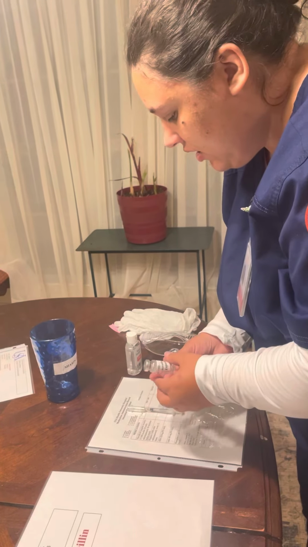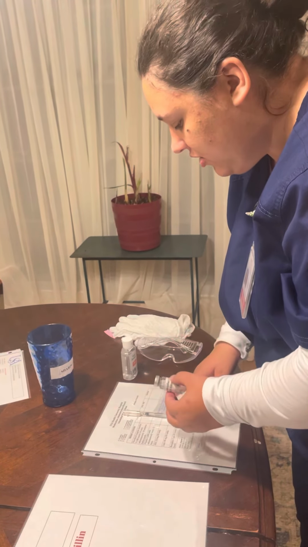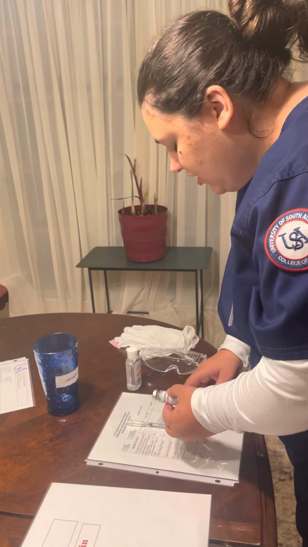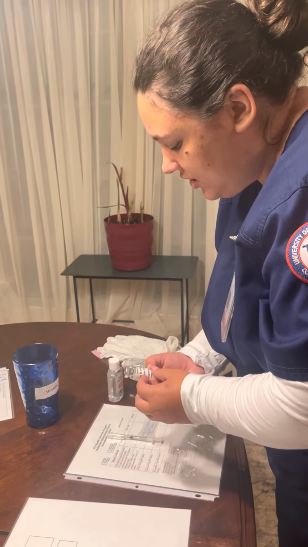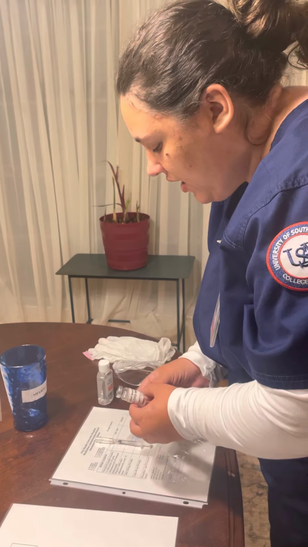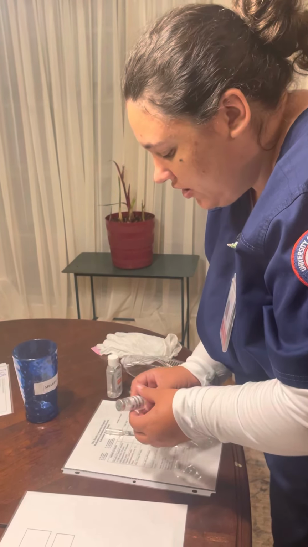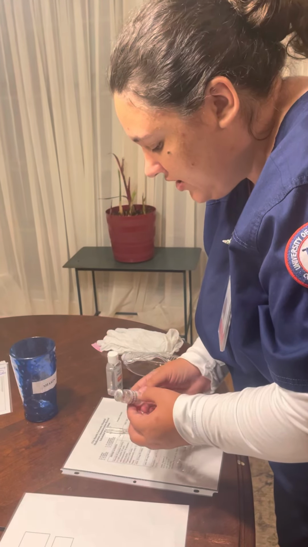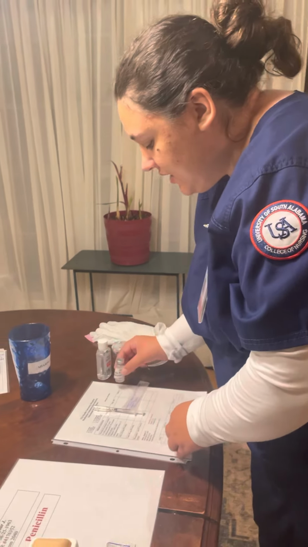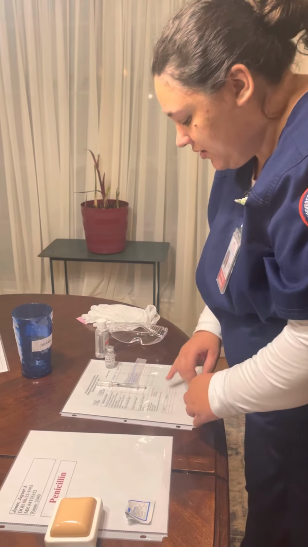And then Novolin R regular insulin U100. Expiration date is 12/1/2025, 0800. 10 units subcutaneously 30 minutes before meals.